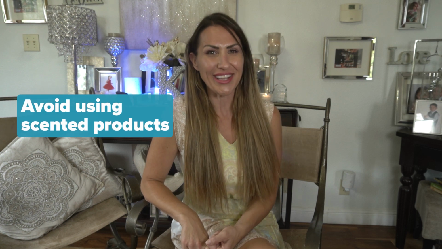Avoid using scented products such as soaps, bubble baths, douching, as well as feminine hygiene sprays. Limit the consumption of sugary foods and drinks as yeast thrives on sugar, as well as using products such as feminine wipes, lubricants, and washes, to help maintain that normal pH and flora for our genital areas.